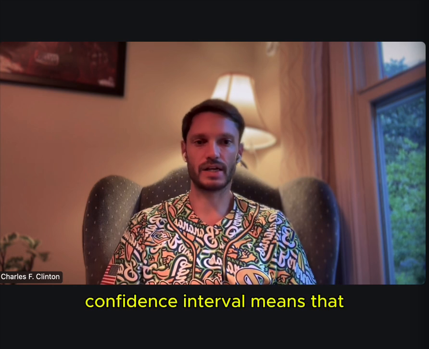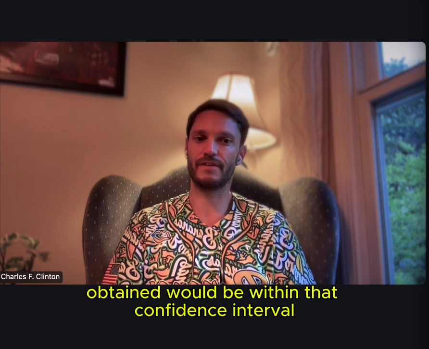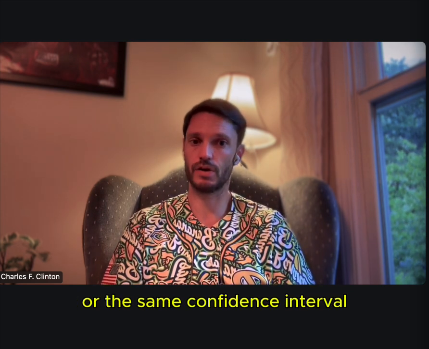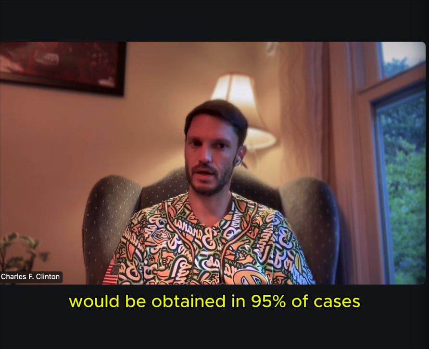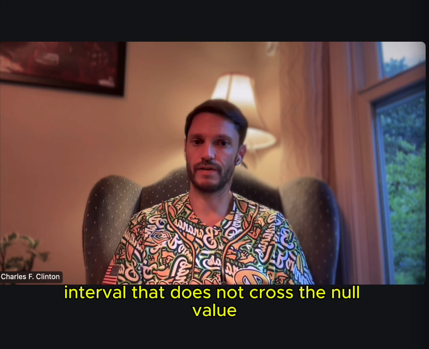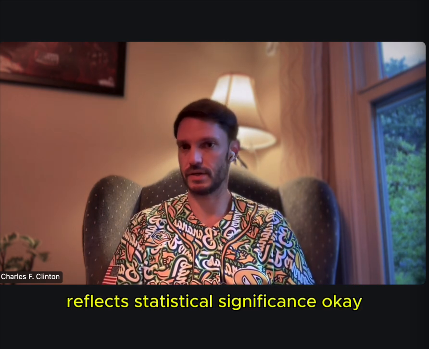So in general, a 95% confidence interval means that if the study were repeated 100 times, the result obtained would be within that confidence interval range in 95% of cases. It does not mean that the same result or the same confidence interval would be obtained in 95% of cases, or that 95% of patients in one group fall within that exact range. A confidence interval that does not cross the null value, or a relative risk of 1 in this case, reflects statistical significance.